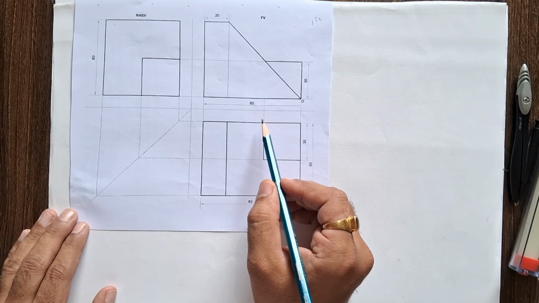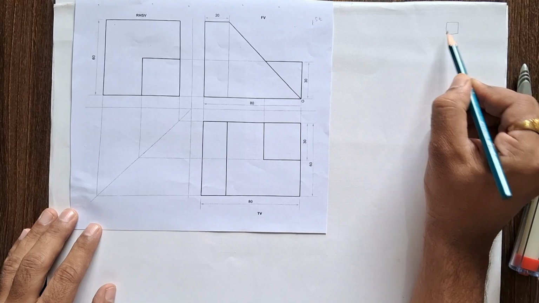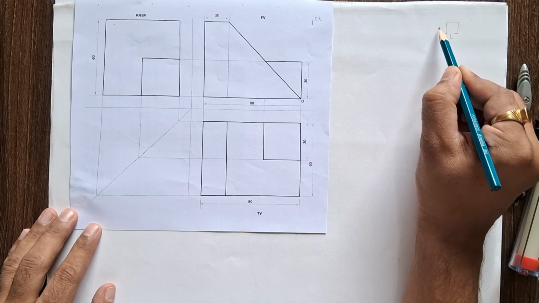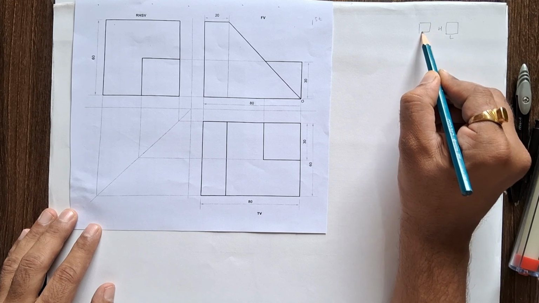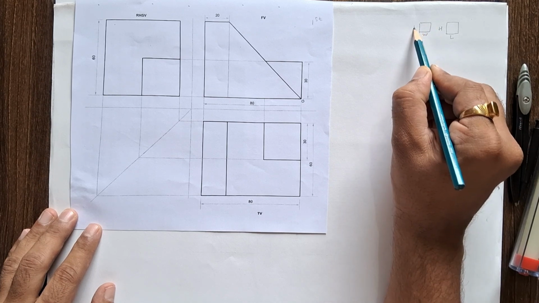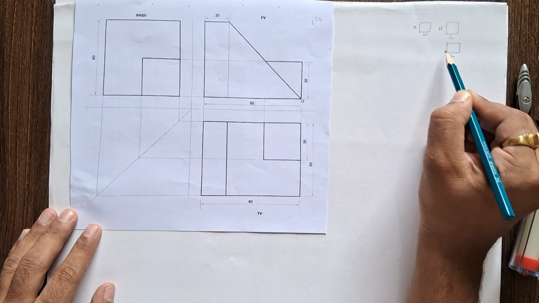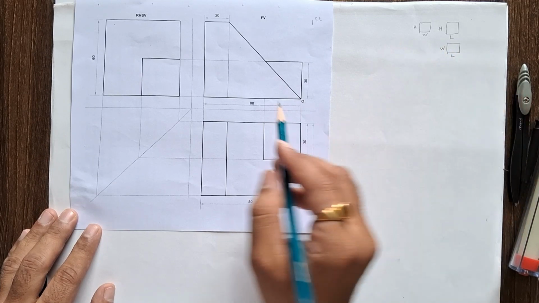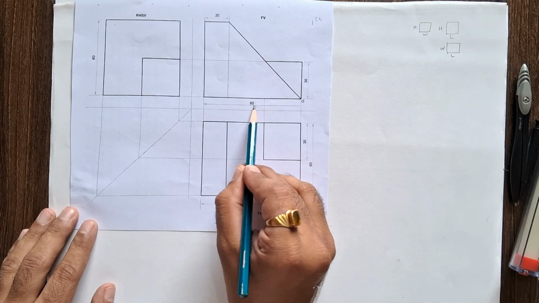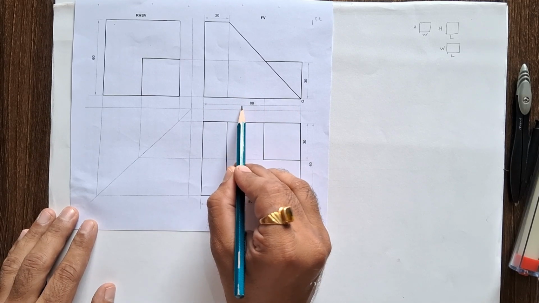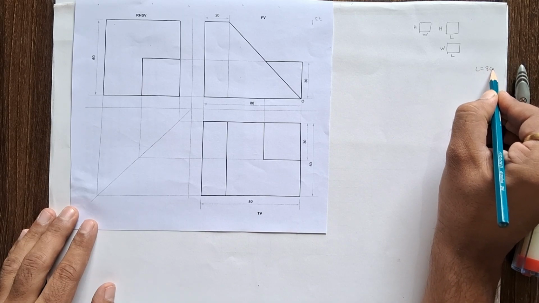Now we know that in the front view we get length and height. In the side view we get width and height. And in the top view we get length and width. Now here the front view is given. In the front view we can easily find the length of this object. So for this object, length is 80 mm.